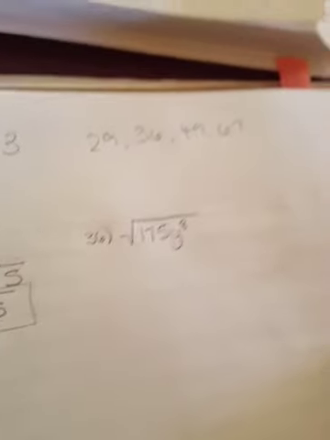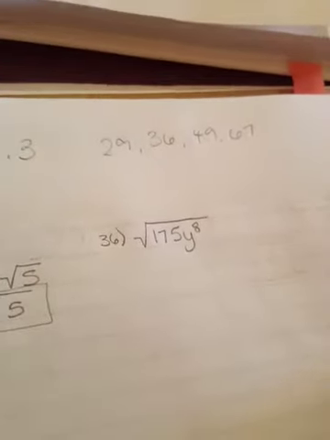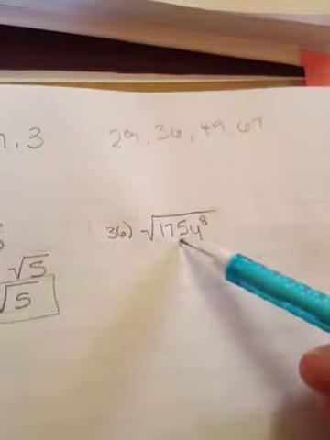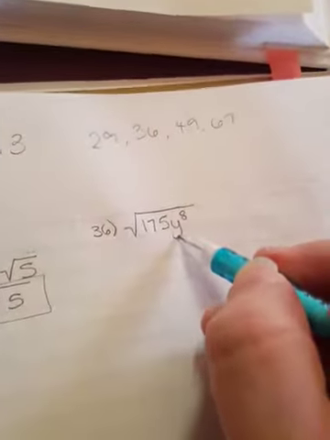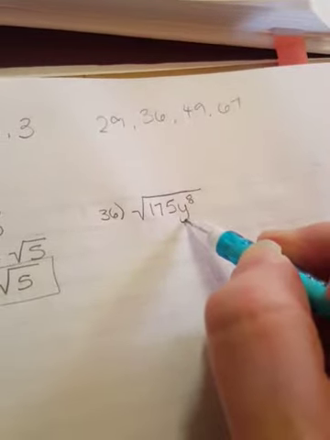Okay, number 36. We are also going to simplify. The square root of 175y to the 8th. Something I know that goes into 175 would be 25.